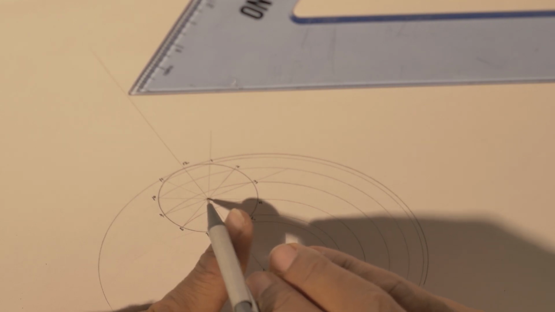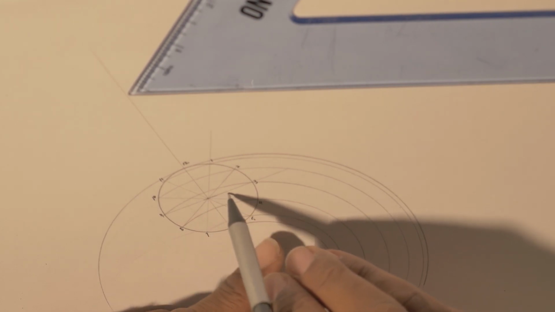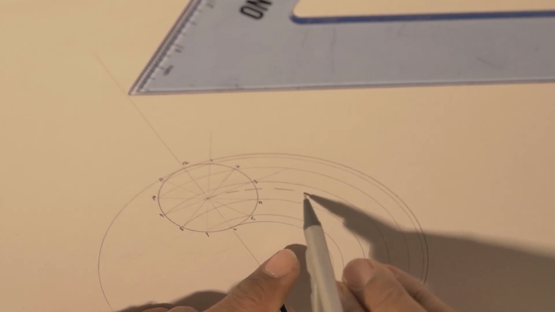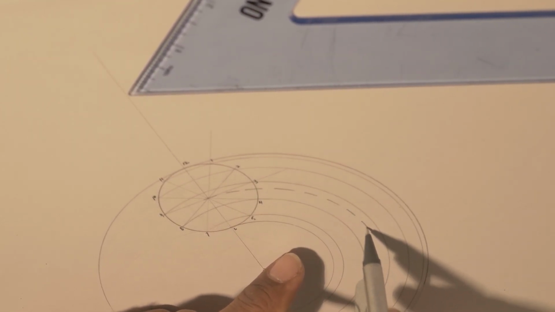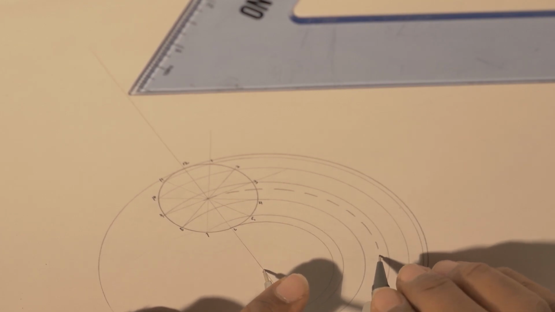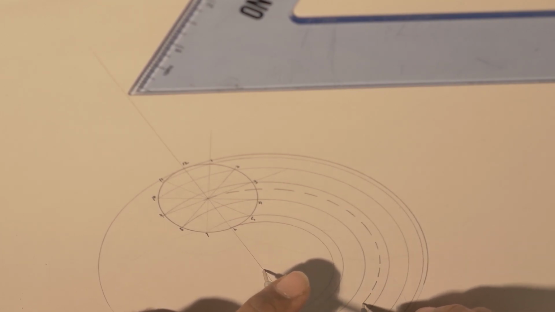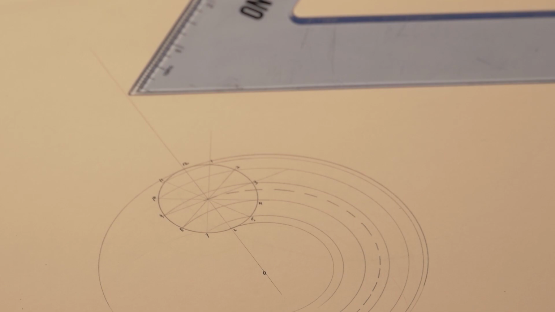What I'm going to do is I'm going to put in the center, the axis of this circle, and I'm just going to dash in where that would be. So this is the center line for that circle. Okay.